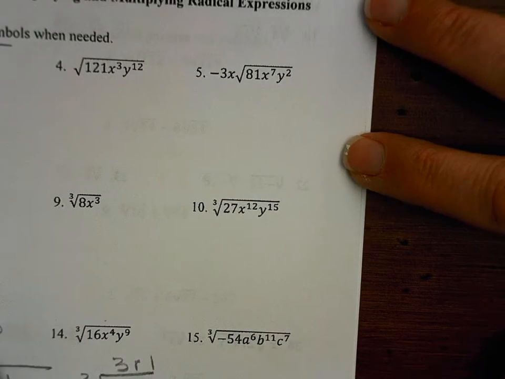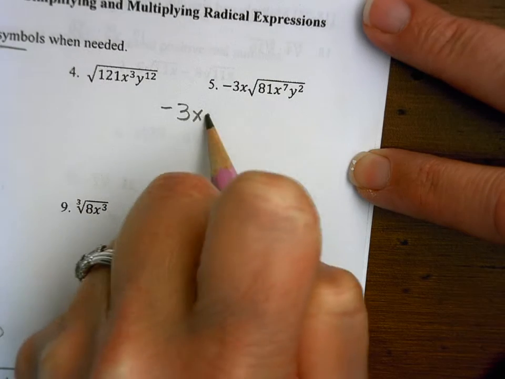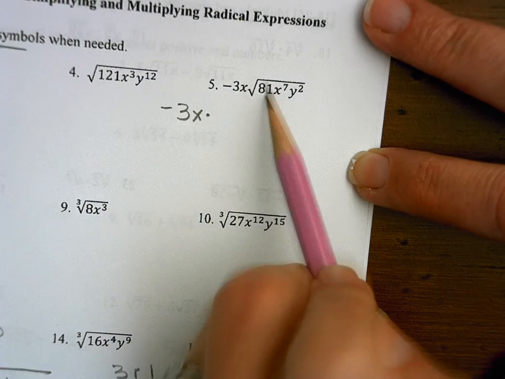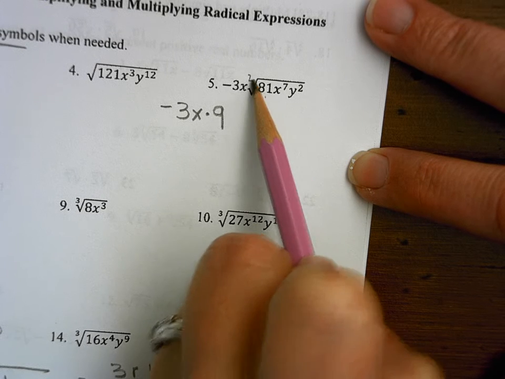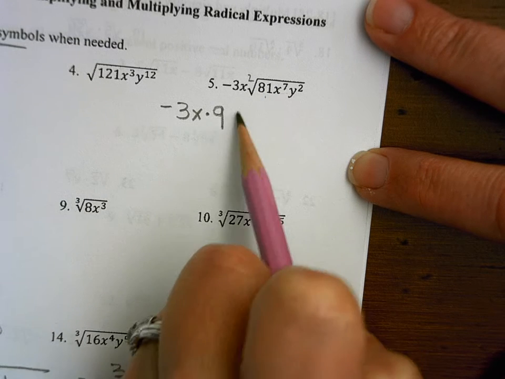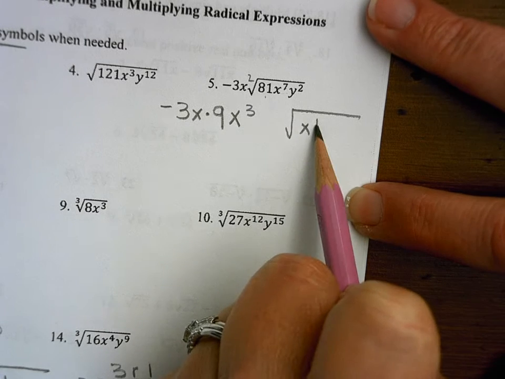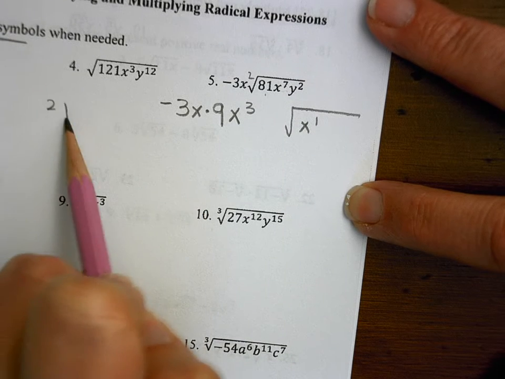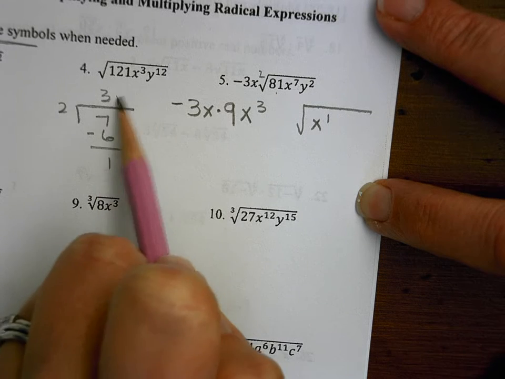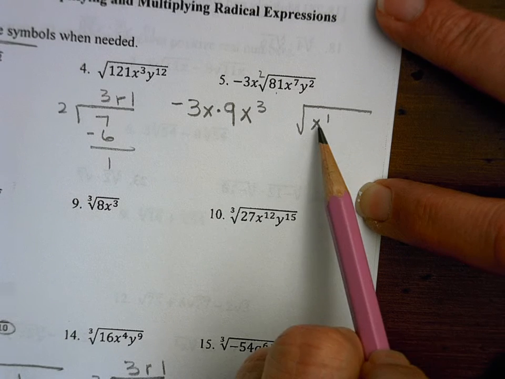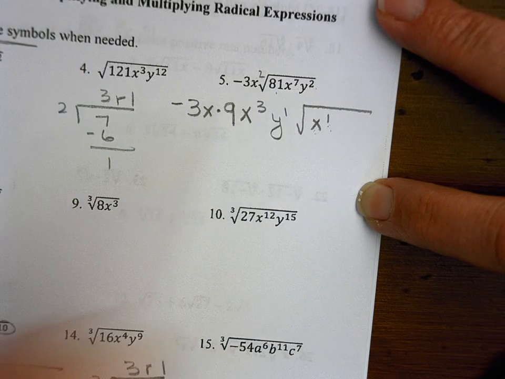So I'm backtracking here. So I have a negative 3x, so I'm going to just do that right here. And then the square root of 81 is 9. And then I have an index of 2. So 2 goes into 7 3 times with 1 left over. So x cubed, and the remainder on the inside. And then 2 divided by 2 is 1, so that would be y to the first.